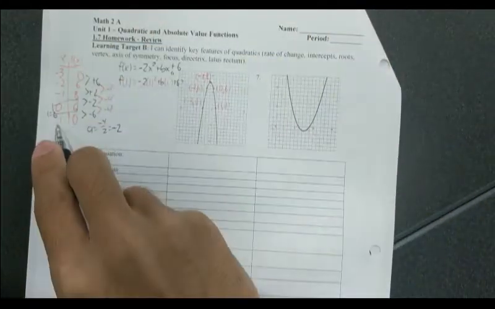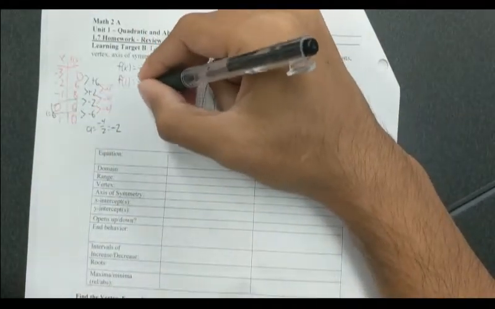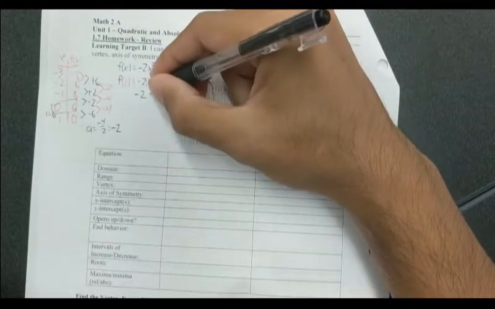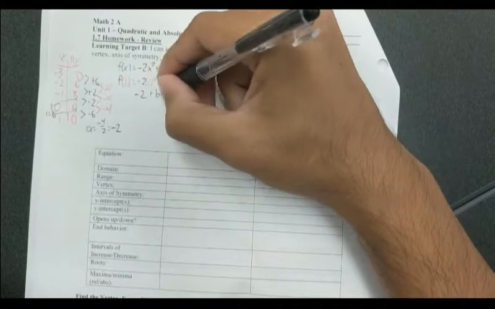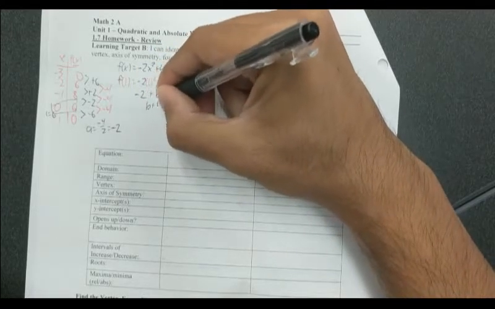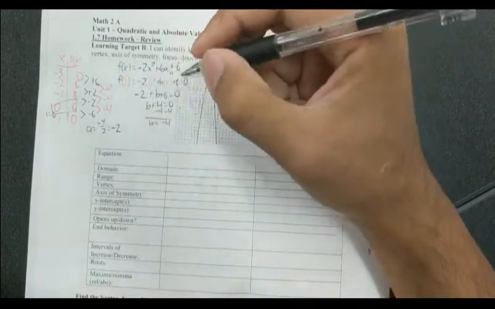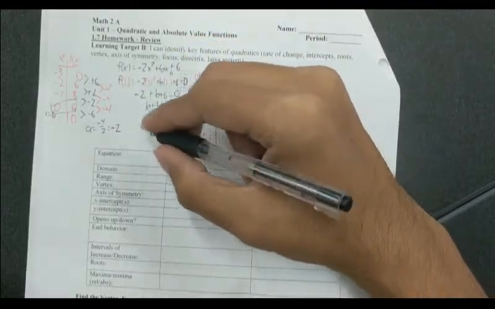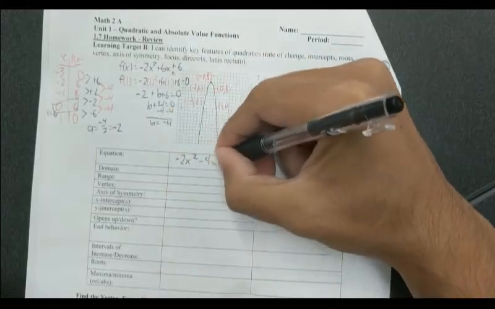And then when x is 1, the output should be 0. Okay, so 1 squared is 1, times -2 is -2. B times 1 is b, plus 6 equals 0. -2 plus 6 is +4. Okay, so putting it all together, we have -2x squared minus 4x plus 6.